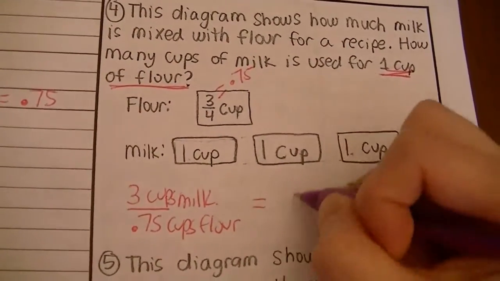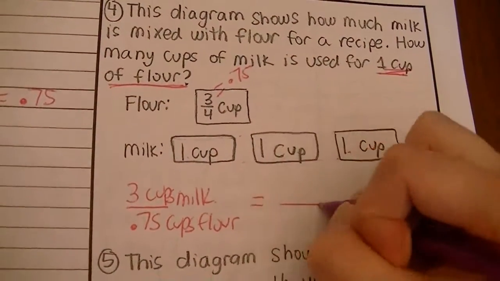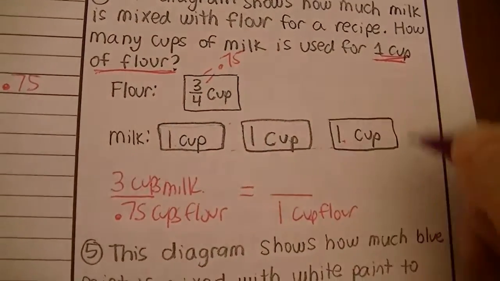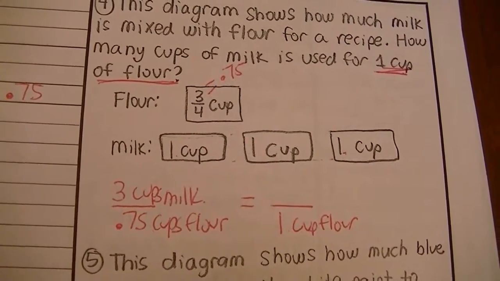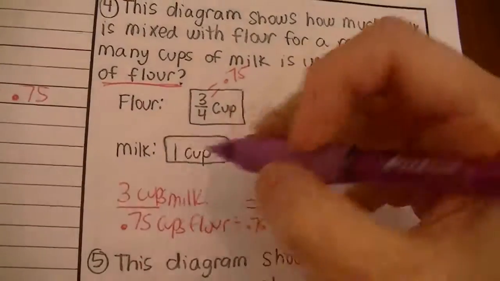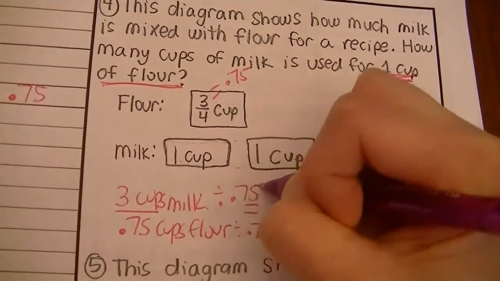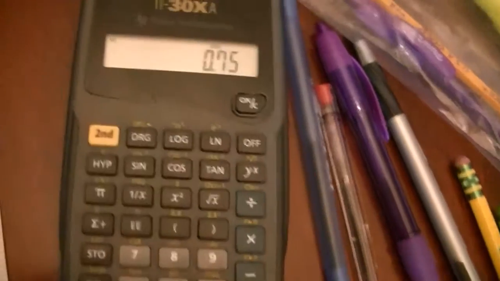And now to find the unit rate, I need to figure out how many cups of milk are needed for 1 cup of flour. Okay, so 75 hundredths divided by what would give you 1? Well, you've got to divide by itself, so 75 hundredths. And if you divide the denominator by 75 hundredths, you need to divide the numerator by 75 hundredths. So I need to go 3 divided by 75 hundredths. 3 divided by 75 hundredths equals 4.